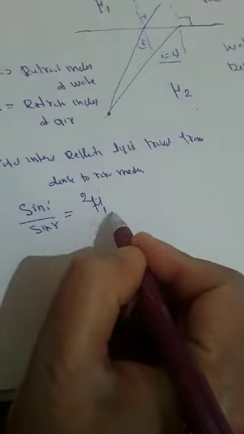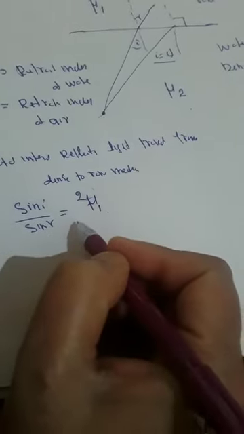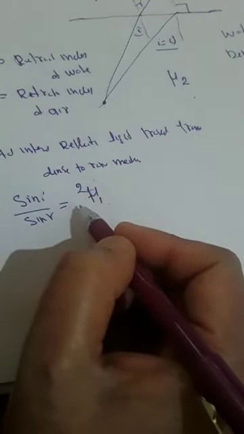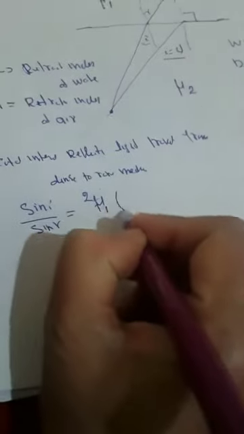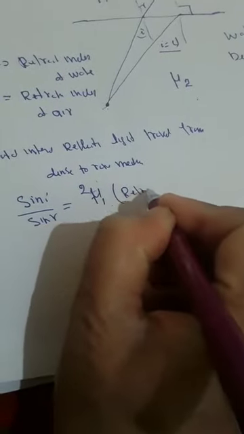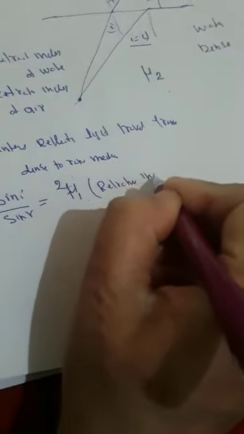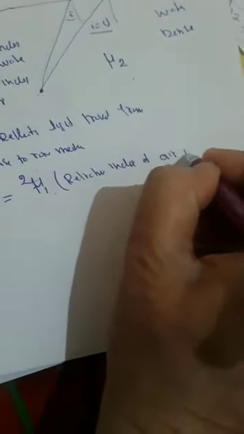That is the refractive index of air with respect to water. I hope you remember this class, I have already discussed this. If light travels from water to air, this is called the refractive index of air with respect to water.